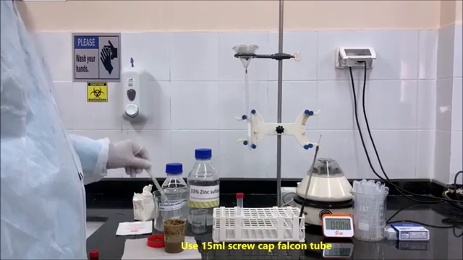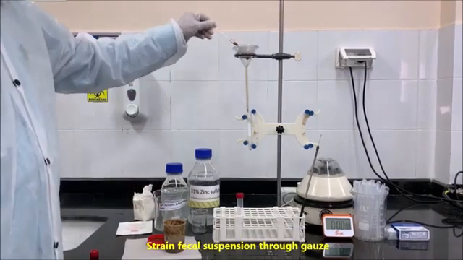Use 15 ml screw cap Falcon tubes. Strain fecal suspension through gauze.